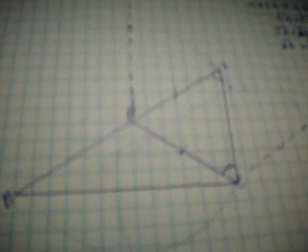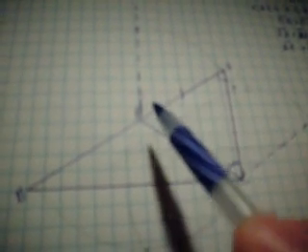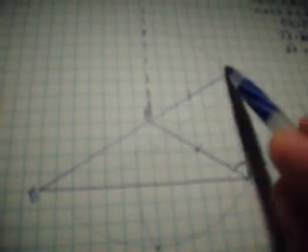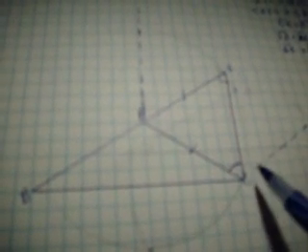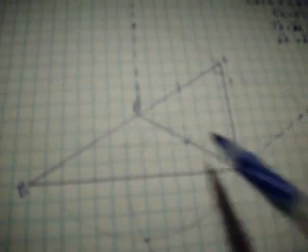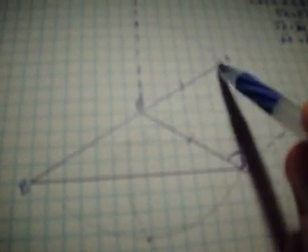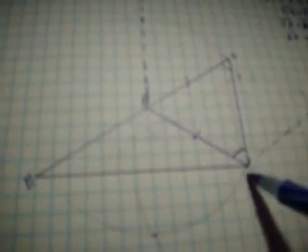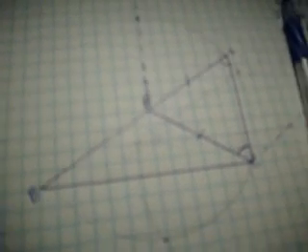When we do this, we're going to form an isosceles triangle. Now we have triangle DAC and it's isosceles. And since it's isosceles, the angle ACD is equal in size to ADC. Now why do we care about any of that?